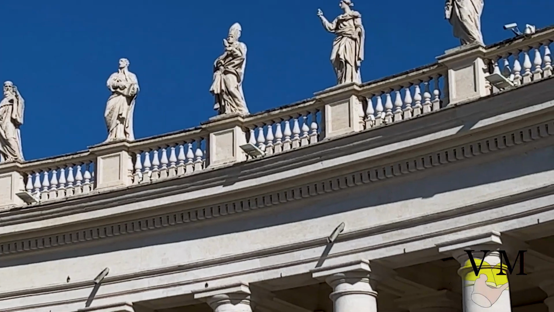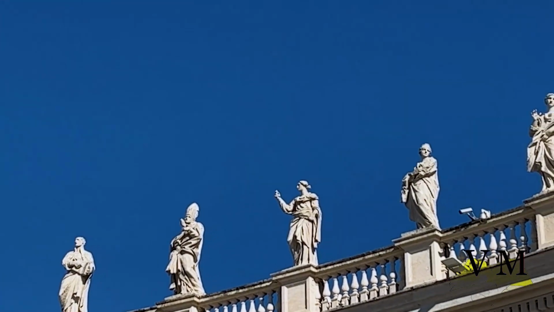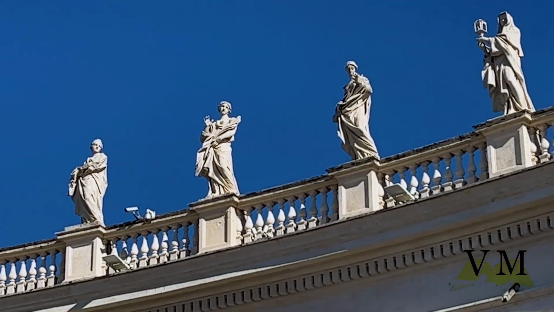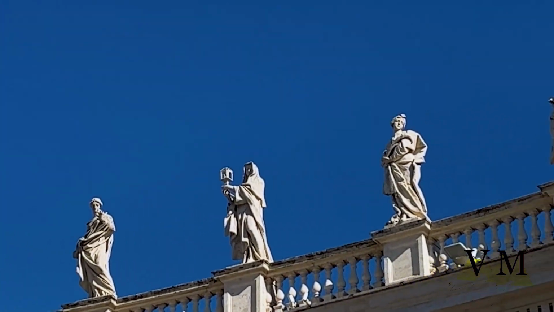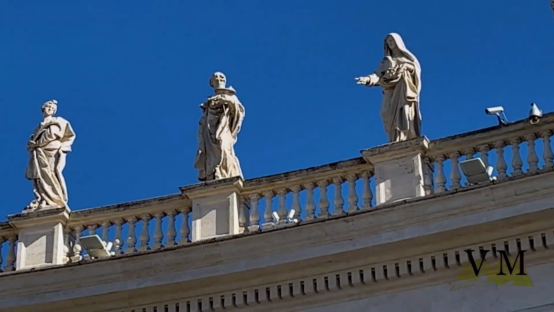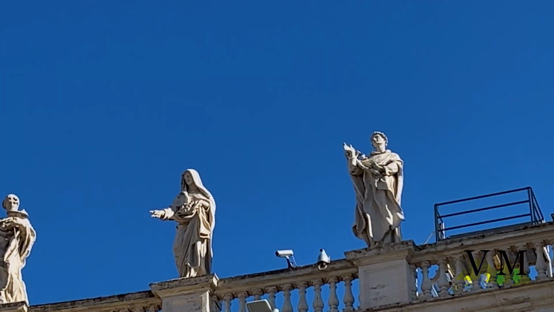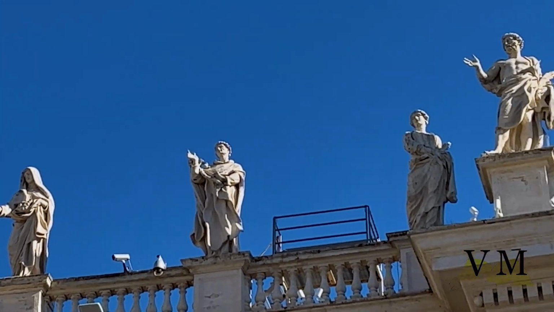The Vatican is tax-free and the items are duty-free. The name Vatican was first used in the Lateran Treaty, signed on February 11, 1929, which established the modern city-state named after the Vatican Hill.